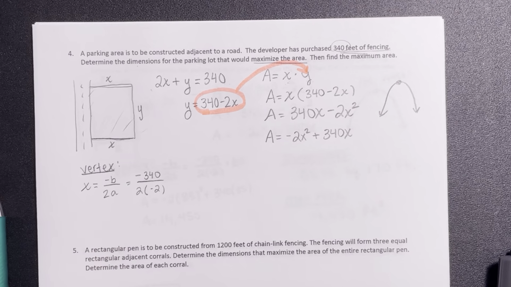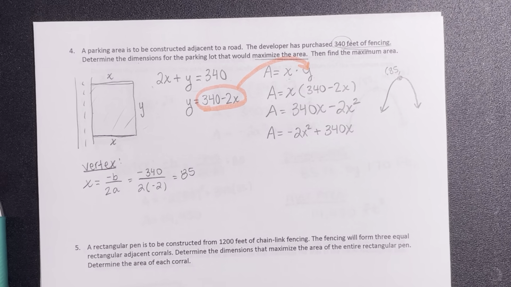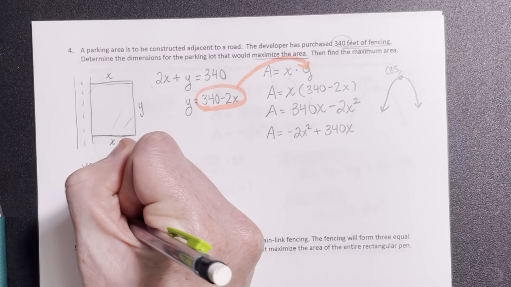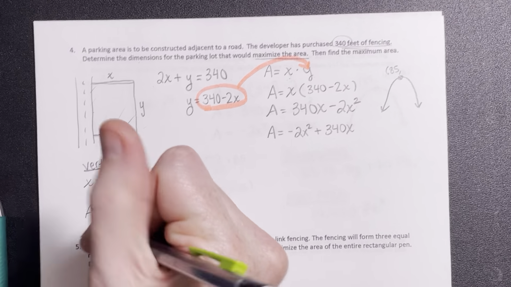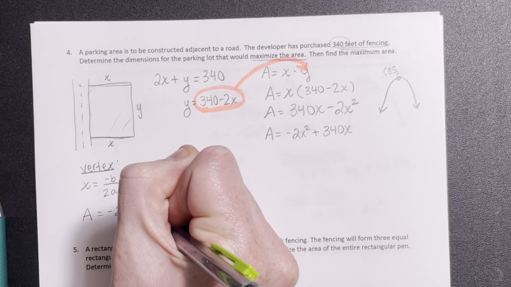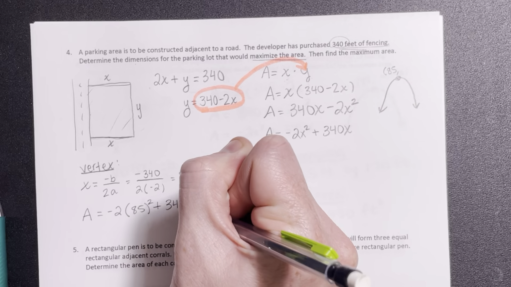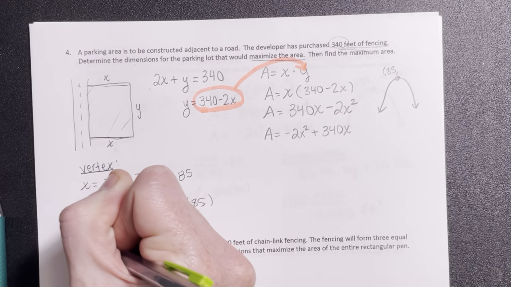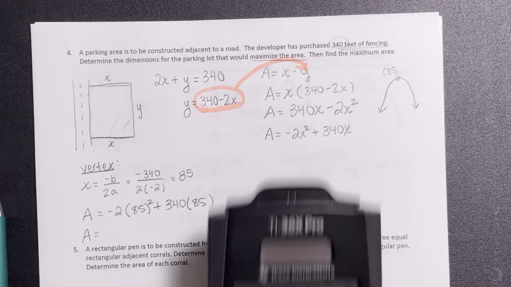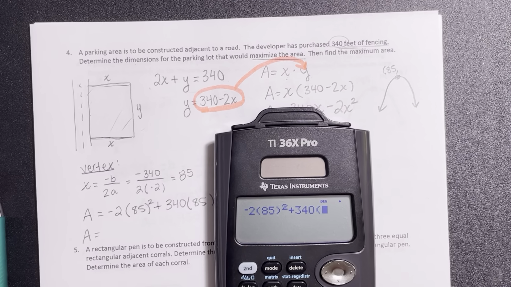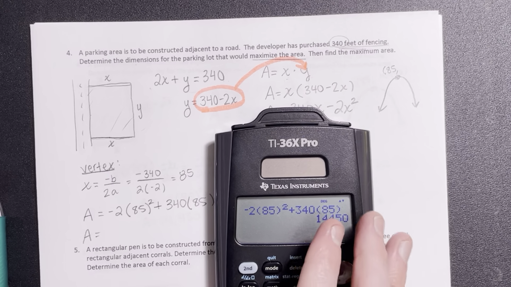So I know that this vertex happens at 85, and the y value or the output is something attached to that. So let's find the area when x is 85. That would be negative 2 times 85 squared plus 340 times 85. And if I plug that in, I've got 14,450.